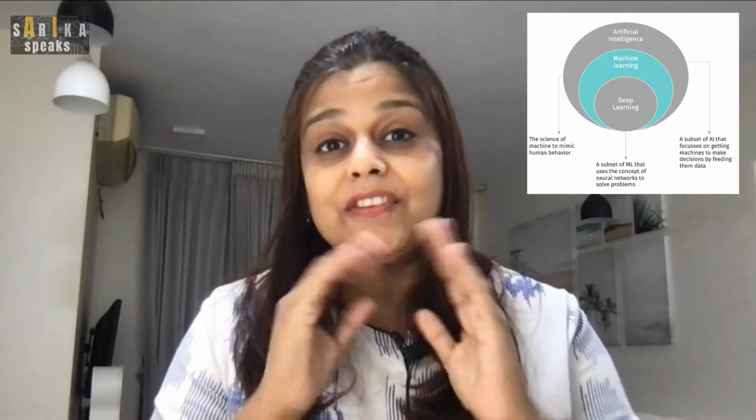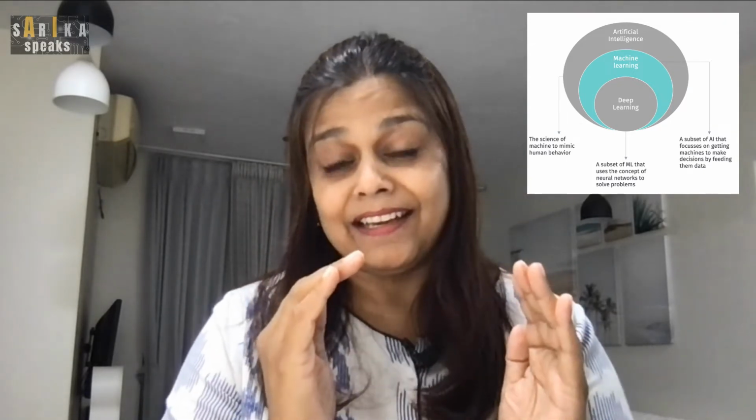First things first, we need to understand this diagram. This diagram clarifies three major things. First, deep learning is a subset of machine learning. Machine learning is a subset of artificial intelligence. And I don't have to tell you what artificial intelligence is. It's all about mimicking human behavior, and it's a very big umbrella.